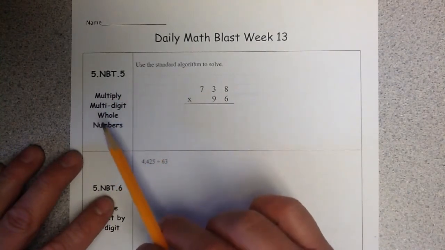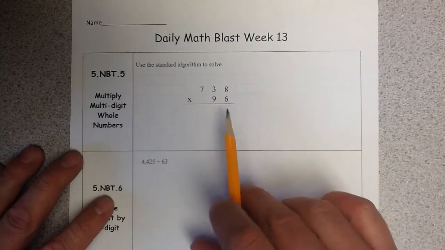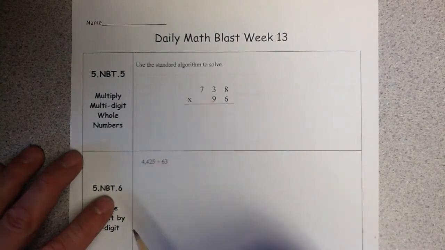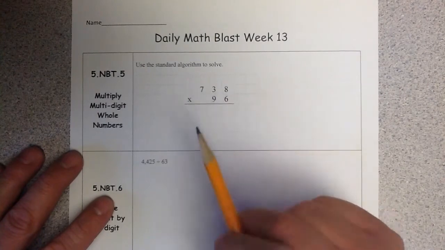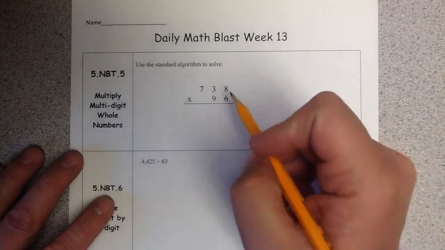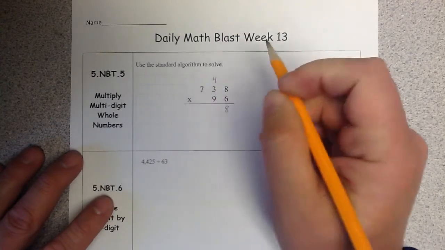Multiply multi-digit whole numbers. 738 multiplied by 96. Now we're going to use the standard algorithm for this. First, I'm going to multiply by the ones, which I have 6 ones. So 6 multiplied by 8 is 48. Now that 4 comes over here.